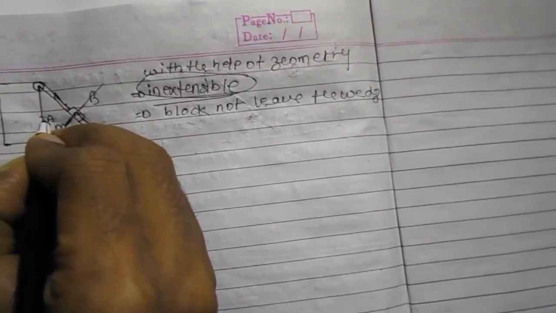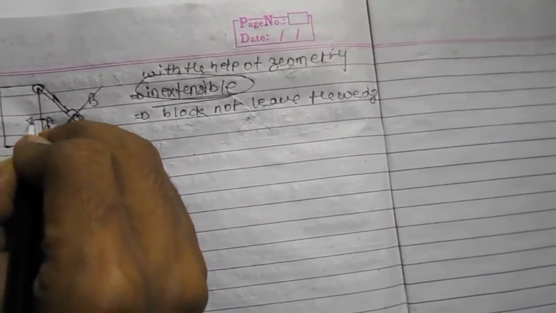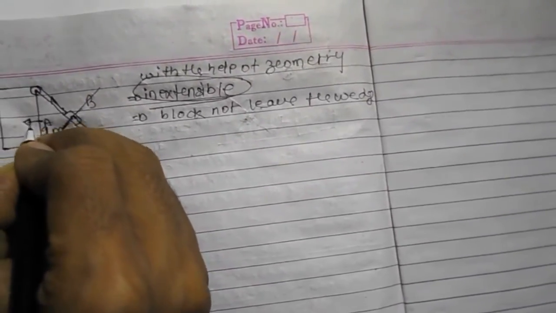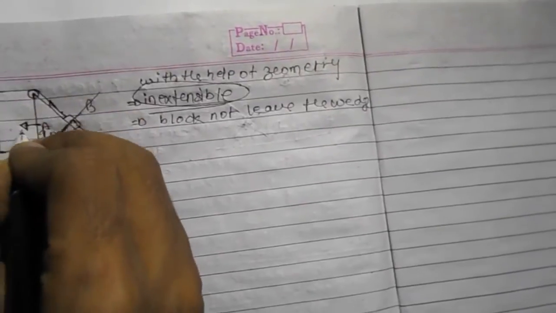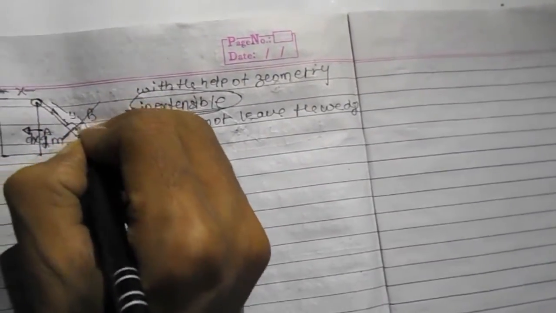Let's suppose this guy has traveled by an amount dx, and this length is x, and this is y. This comes down along this by an amount dy.